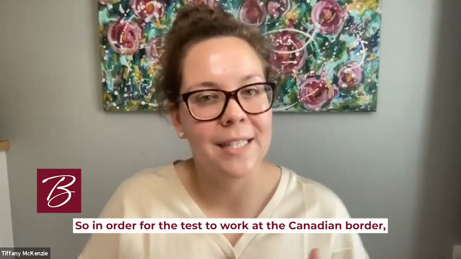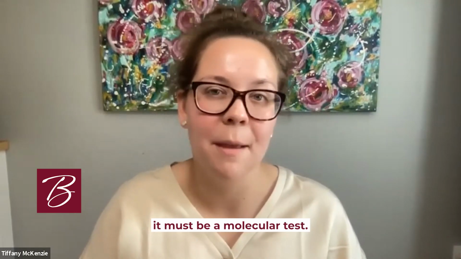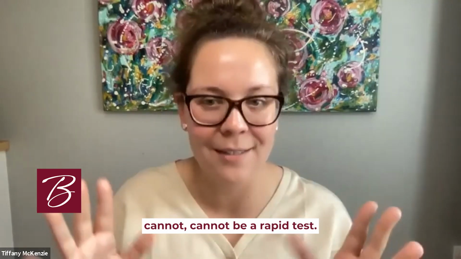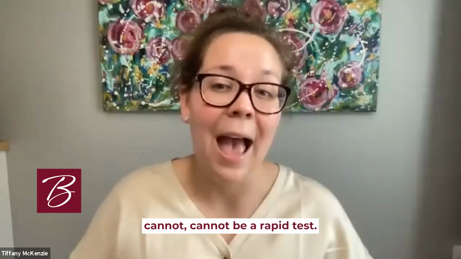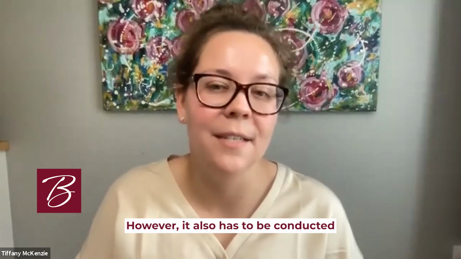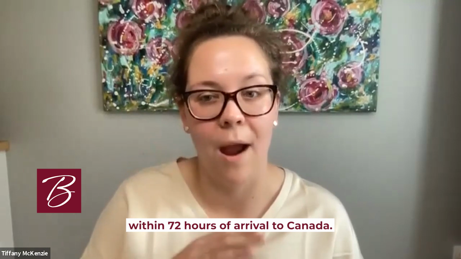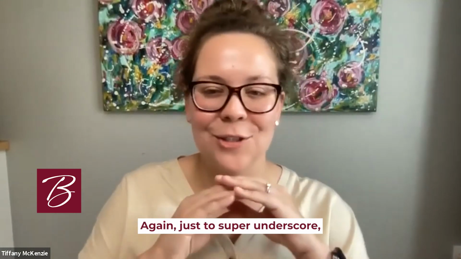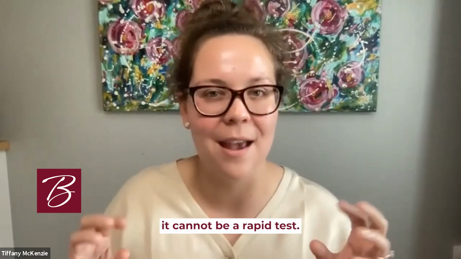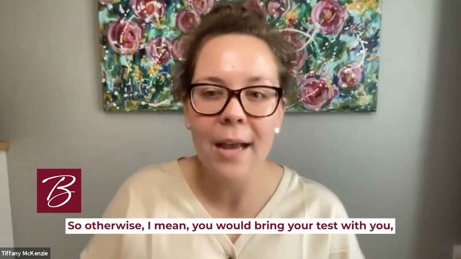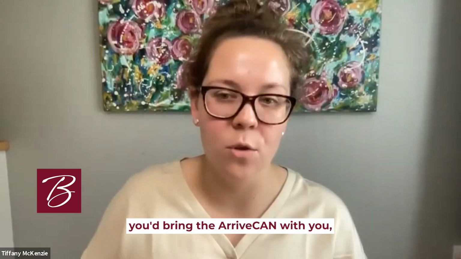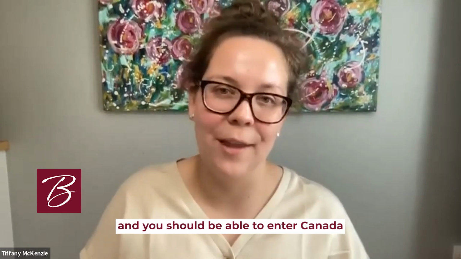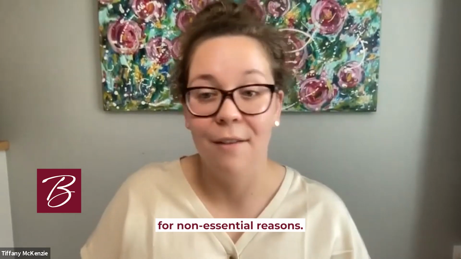So in order for the test to work at the Canadian border, it must be a molecular test. So it cannot be a rapid test, just to underscore, cannot be a rapid test. However, it also has to be conducted within 72 hours of arrival to Canada. So it must be a recent molecular test. Again, just to underscore, it cannot be a rapid test. Otherwise, you would bring your test with you, you'd bring the ArriveCAN with you, you'd bring your travel document to Canada, and you should be able to enter Canada for non-essential reasons.